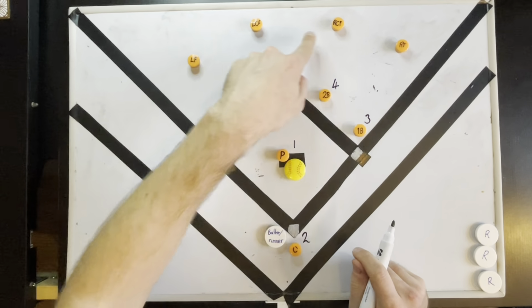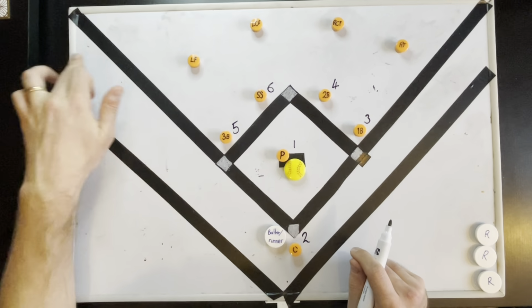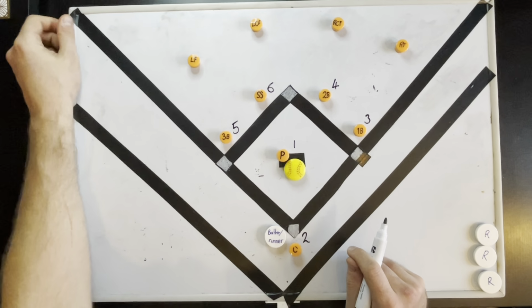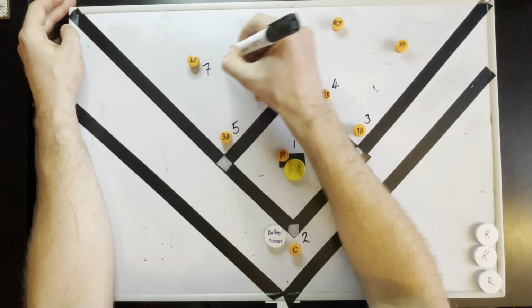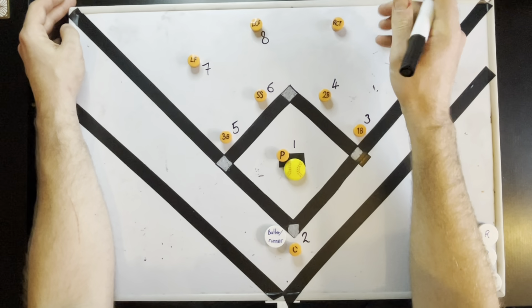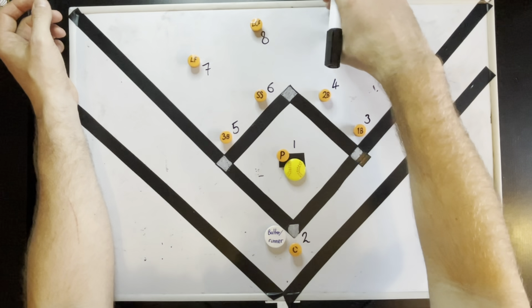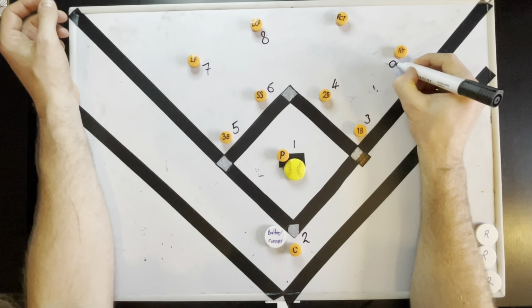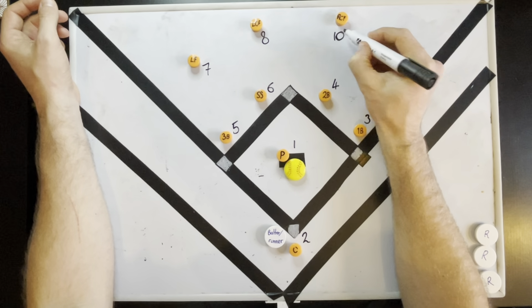Now in slow pitch softball, you have 4 outfielders rather than 3, as you would in fast pitch or baseball. So in baseball you have 7, 8 and 9, but in slow pitch the extra player is denoted as this one here. So actually right field is 9 and right centre field is 10.